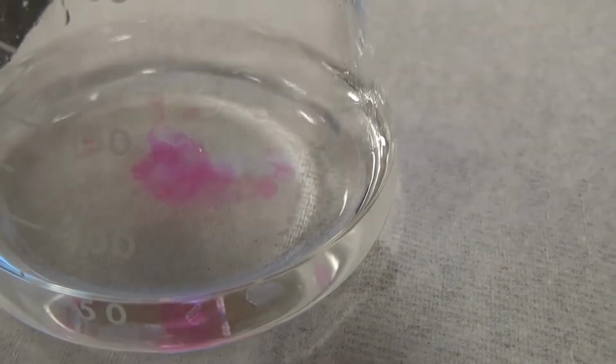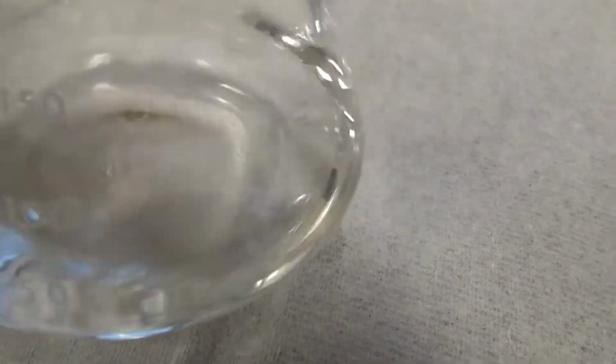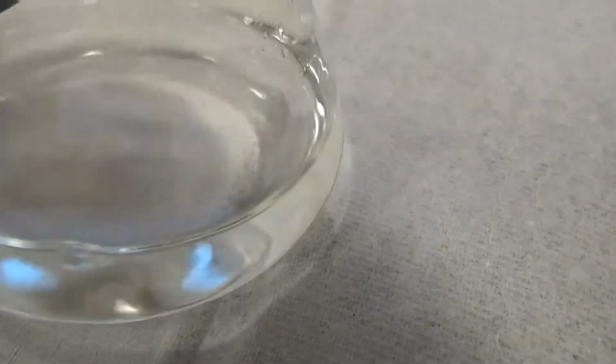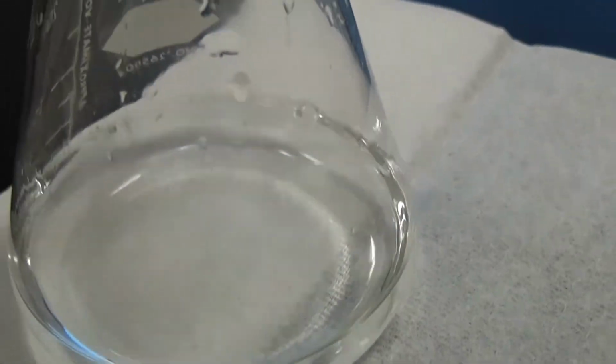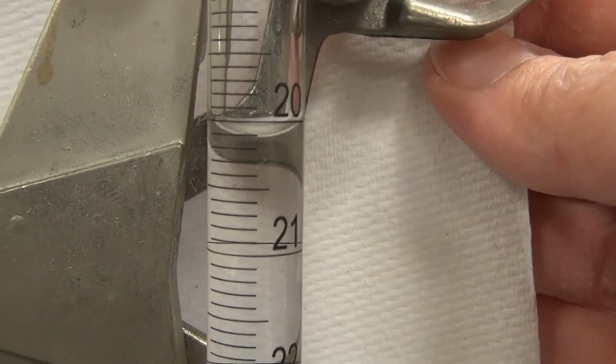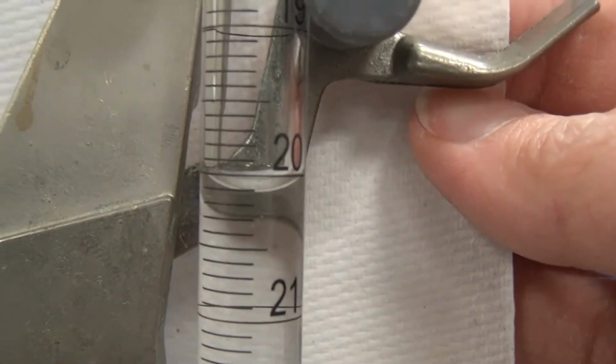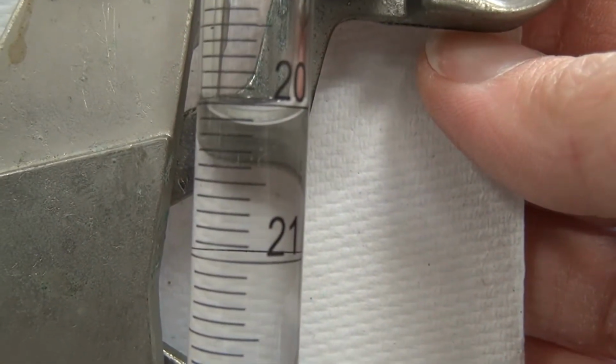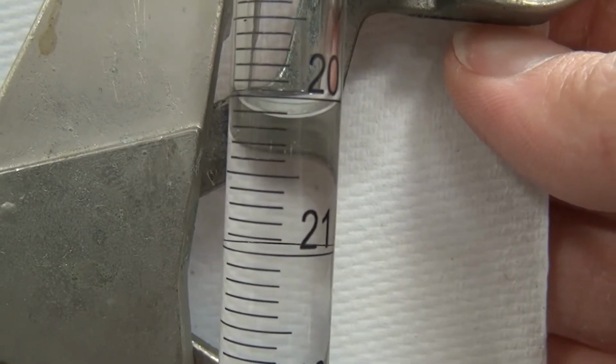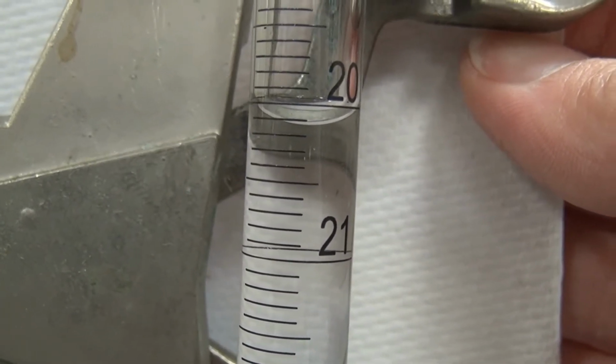Oh, I hope I didn't overshoot it. Okay, I think we're getting really close. Okay, where are we at here? We're a little below 20.1. You estimate that second decimal place.